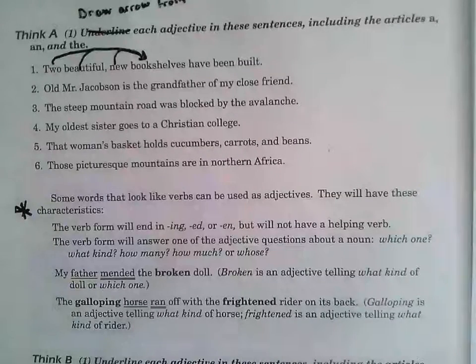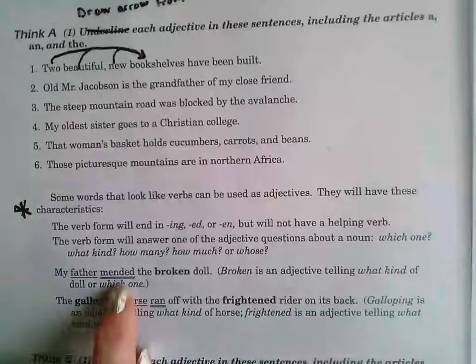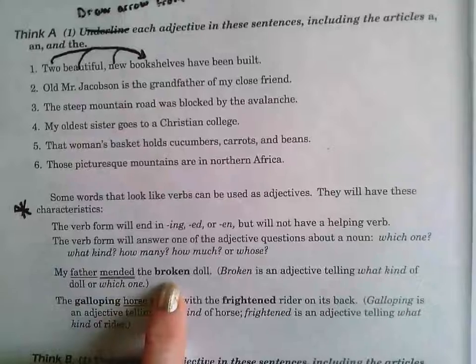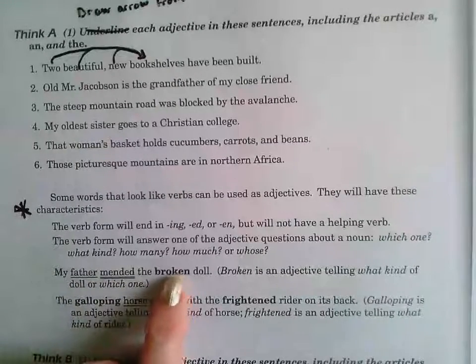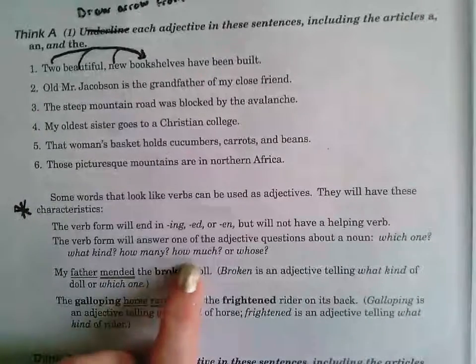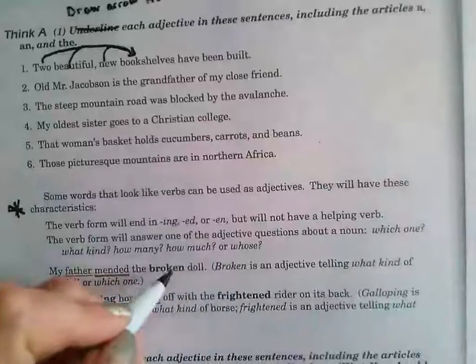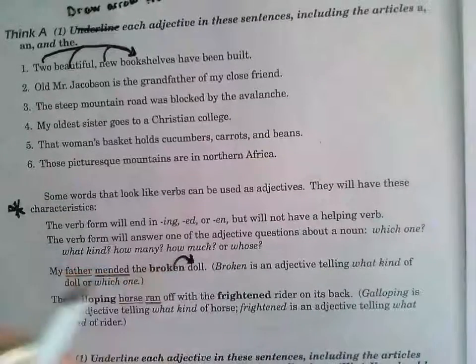Here are their examples. My father mended the broken doll. What's the action in this sentence? Mended. Nothing's actually breaking in this sentence. Okay? Who mended? Father mended. Doll. Broken looks like a verb, but it's not being used as a verb. You can draw an arrow. What kind of doll? Broken doll. Because you can draw an arrow from broken to doll, it's an adjective.